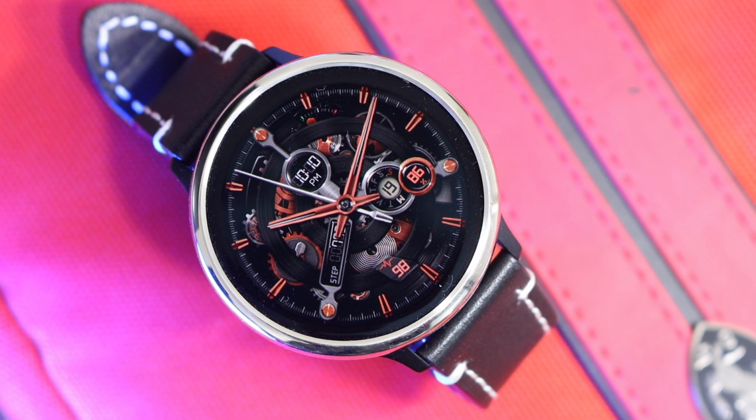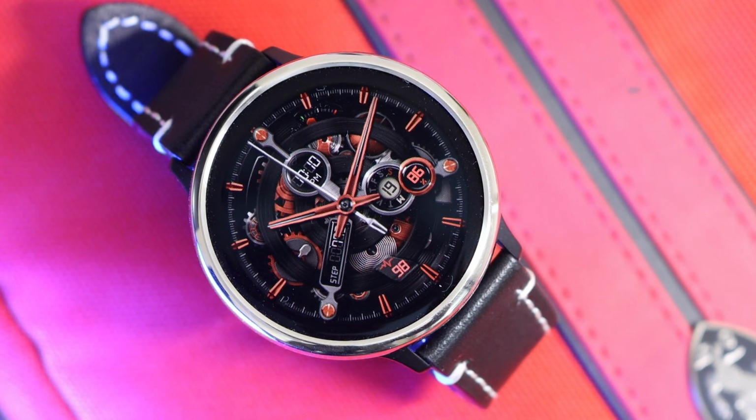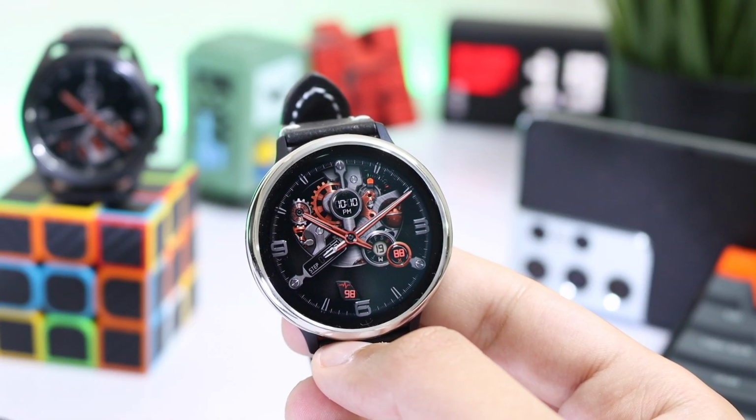In the same way, we have our day present here along with the battery percentage. So do check it out. Now let's see its always on display mode.